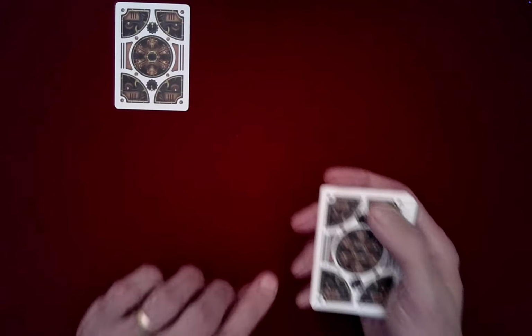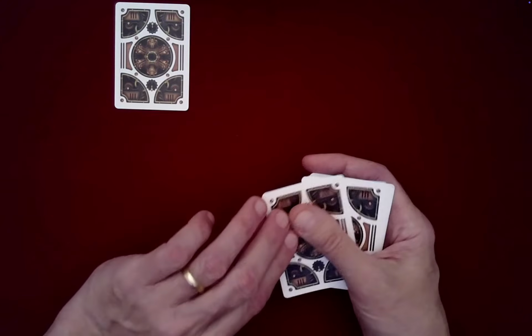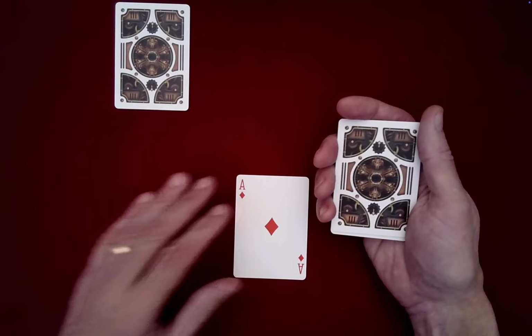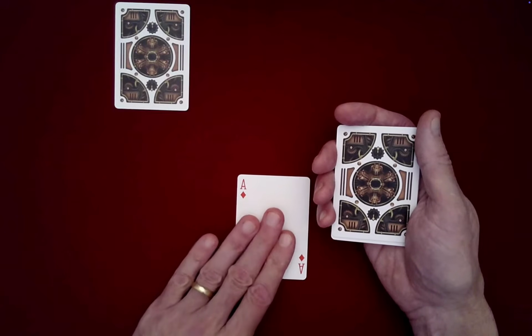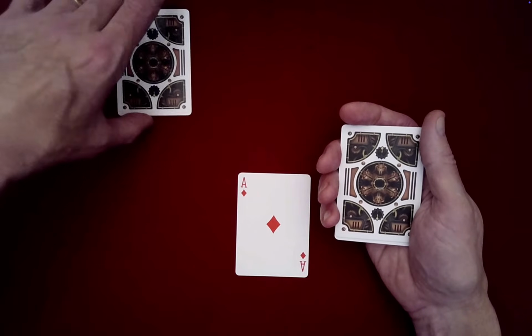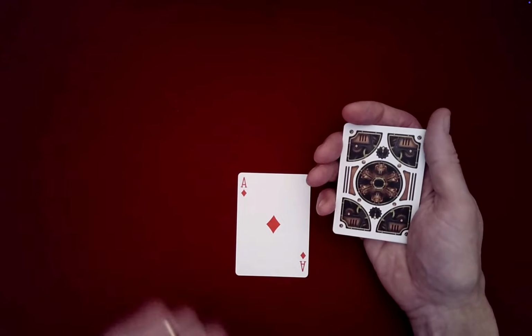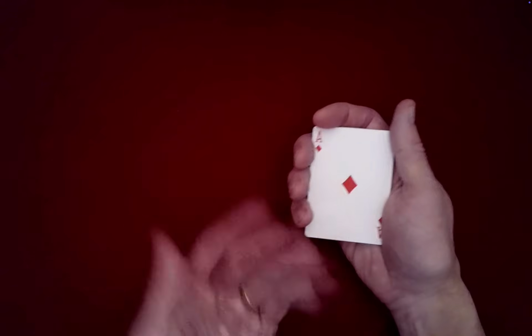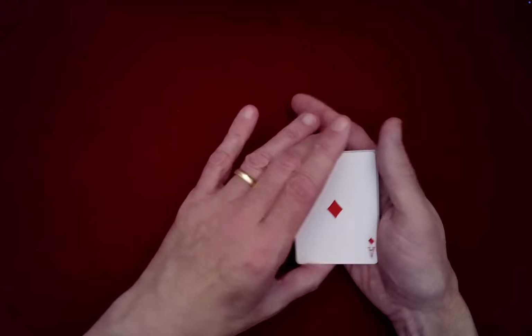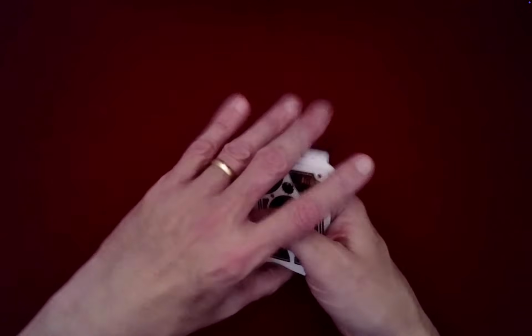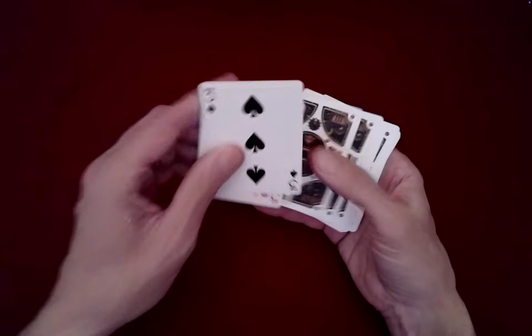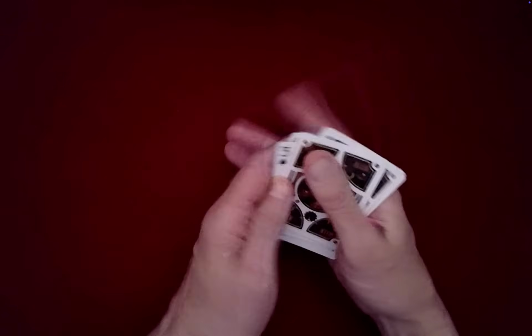And then we need just 1 helper card. Okay, so what's our helper card? It looks like it happens to be the Ace of Diamonds. That's going to be our helper card. Okay, so we're going to put the spectator's card right there and the helper card on top facing upward. Okay, now what we can do is any number of cuts with random flipping of 2 cards as 1.